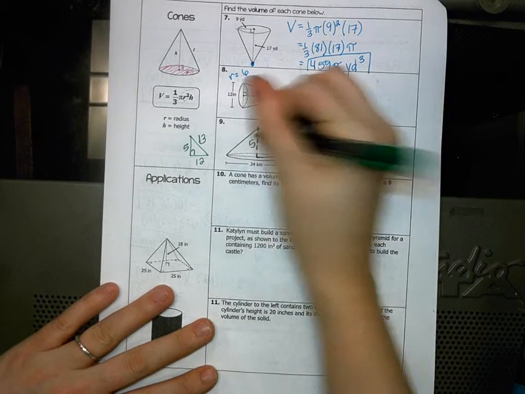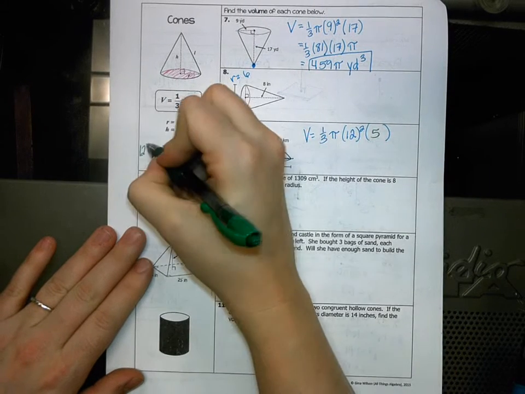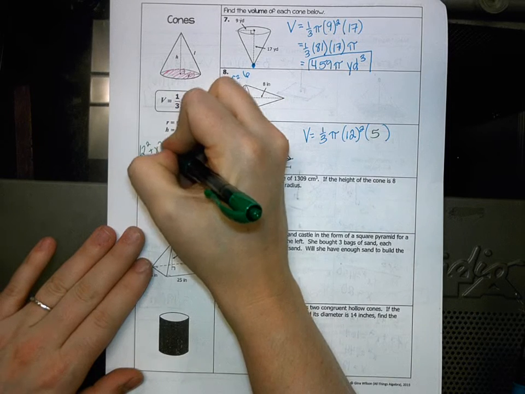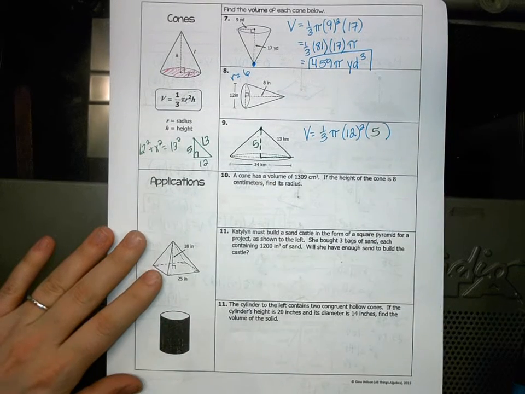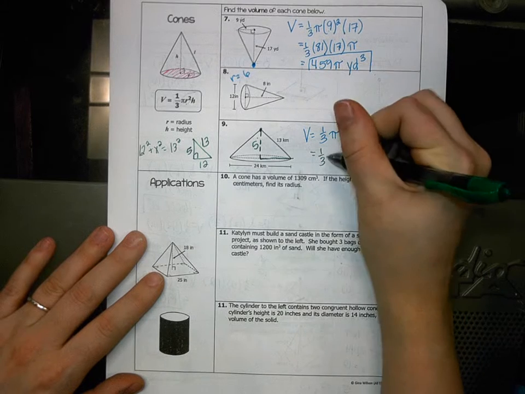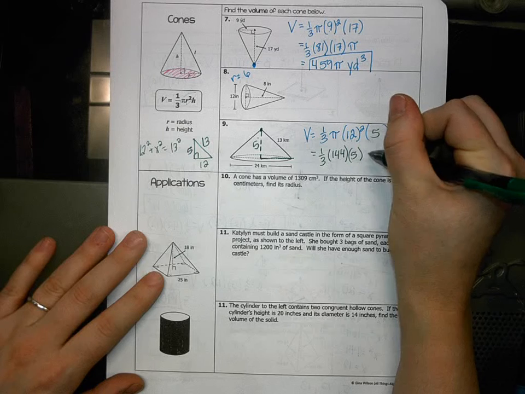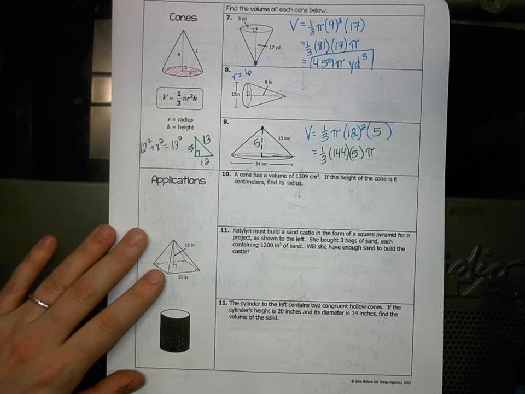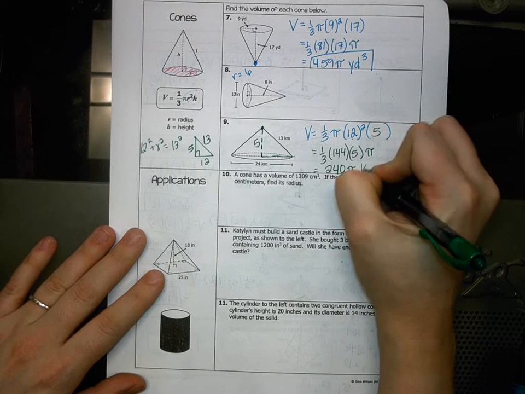But remember, you can always do 12 squared, which is this base, plus x squared equals 13 squared, and you solve for x and you should get 5. Plugging those in, we're going to do 12 squared first. 12 times 12 is 144. We're going to multiply that by 5 and then divide by 3. We get 240 pi kilometers cubed.